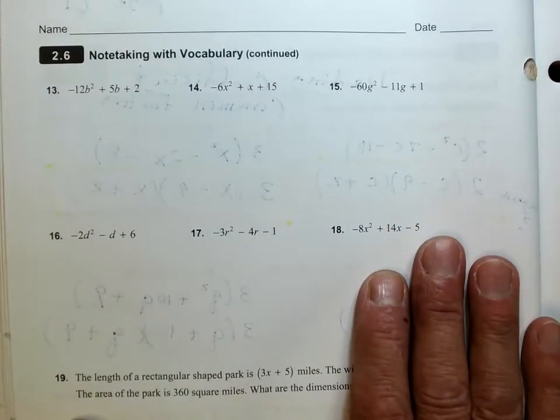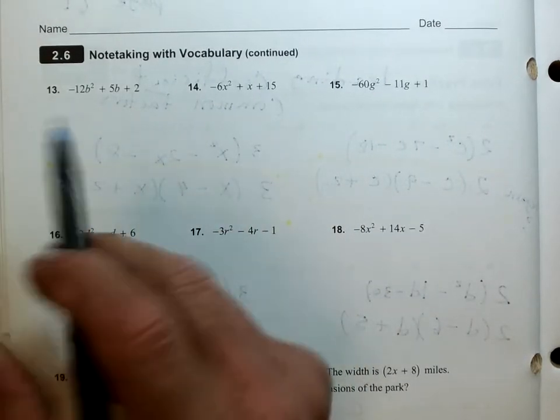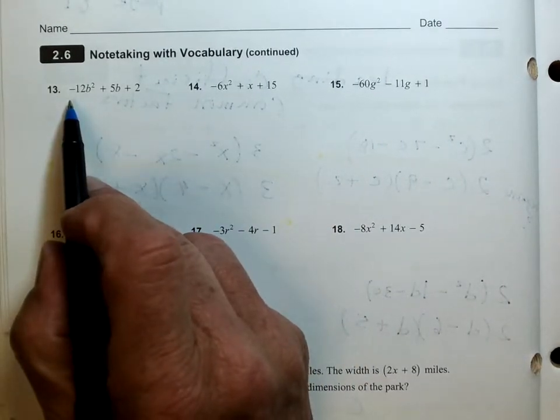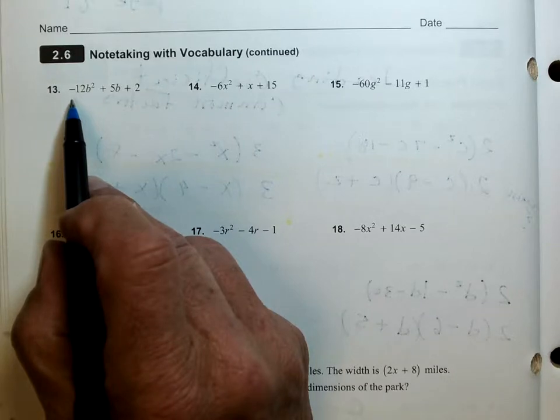Let's look at 13. Now, with 13, I do not like a negative here. I'll say it again. I hate factoring with a negative here. It is a bummer and it hurts my head. I do not like a negative here. It makes it hard to factor.